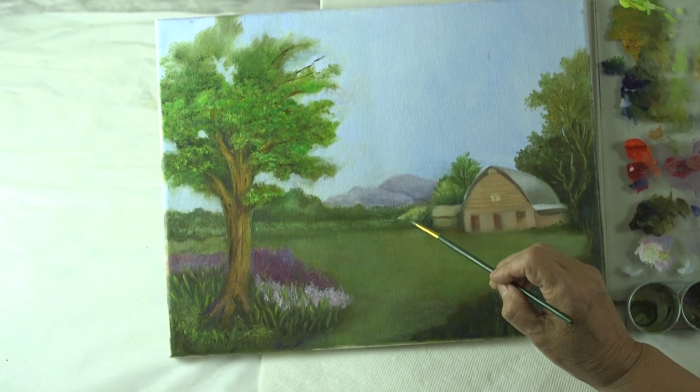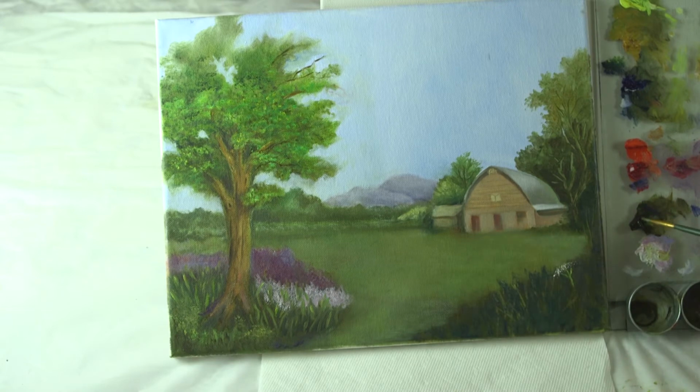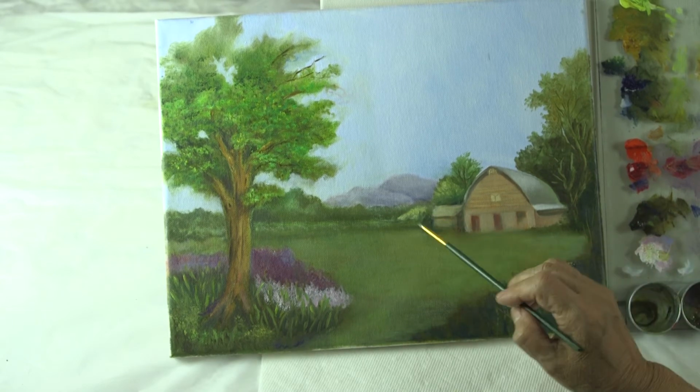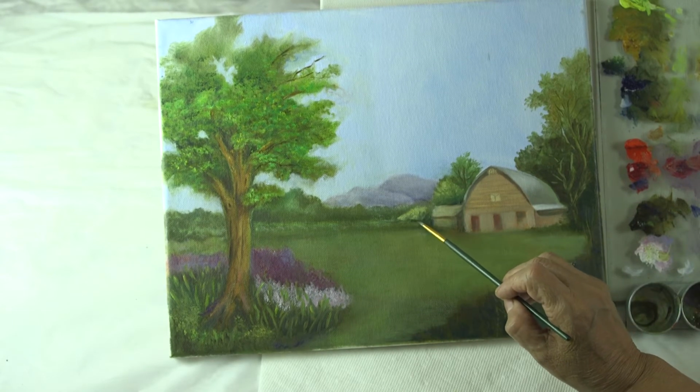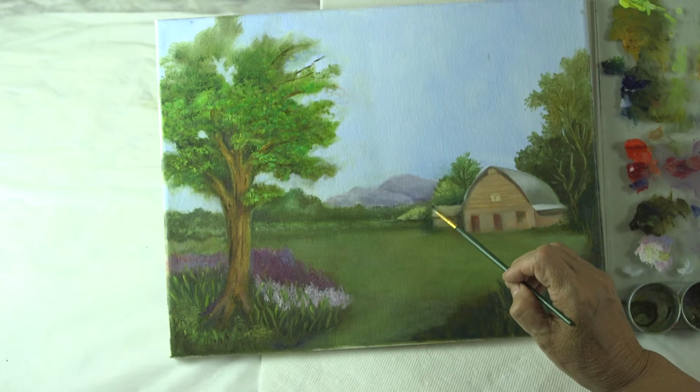And since there are some bushes there, I'm coming in with a little raw umber, ultramarine blue, and adding that cast shadow underneath that. See?